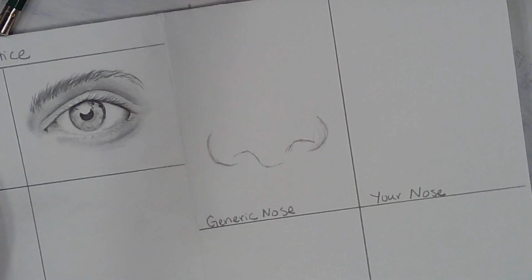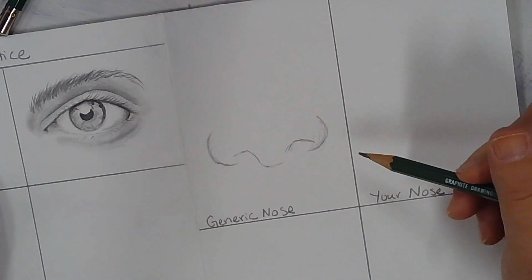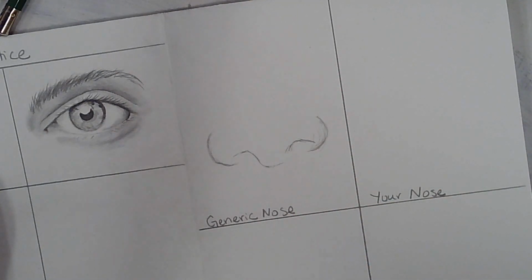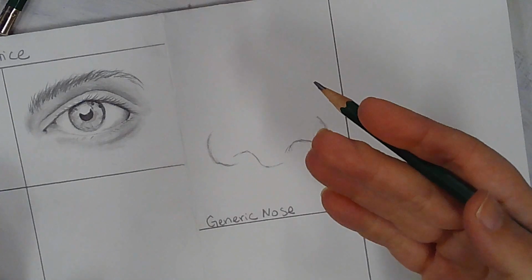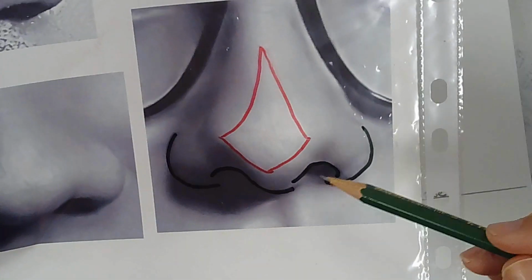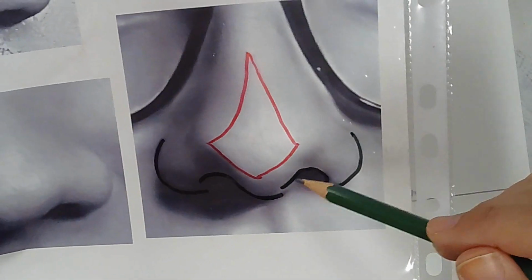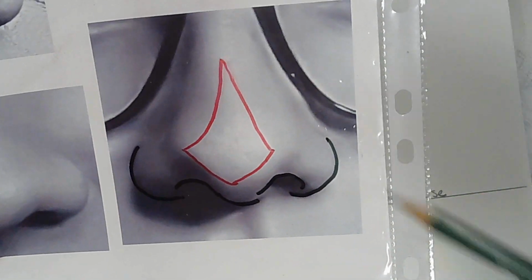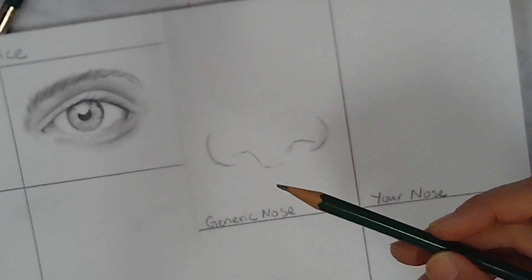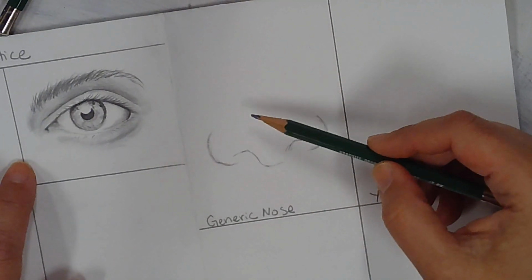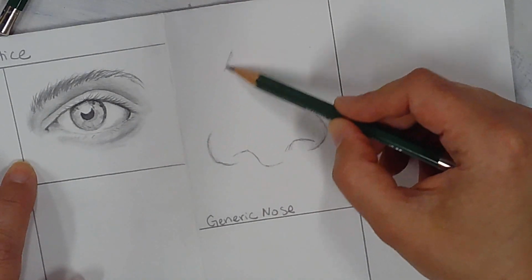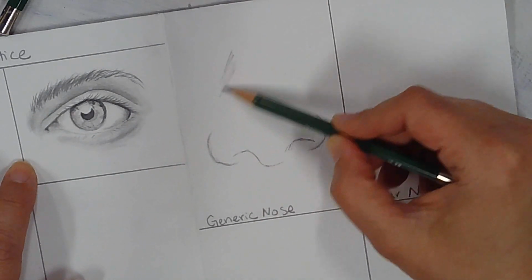And then just like I said before, we're going to be using value to create the rest of the nose. Now with this nose, there is a shape of the bit of the nose that is sticking out, and it's shaped kind of like this, right? So it looks almost like a little diamond or a kite shape. And that's the area that's poking forward, so I want to make sure that I am keeping it pretty light there. I do have some value that is on the side of this nose.